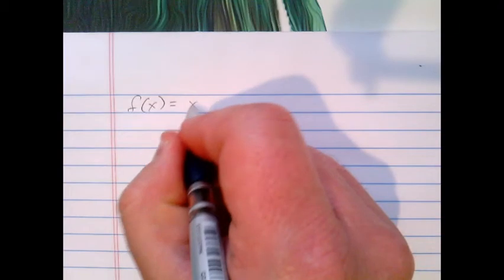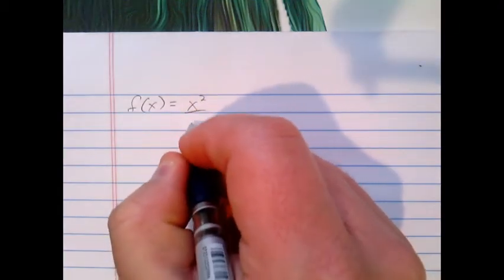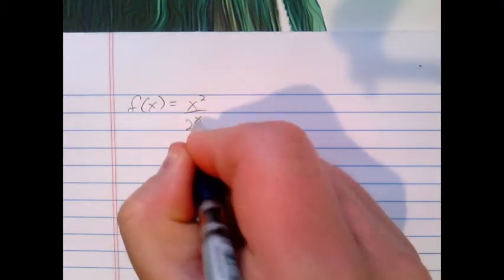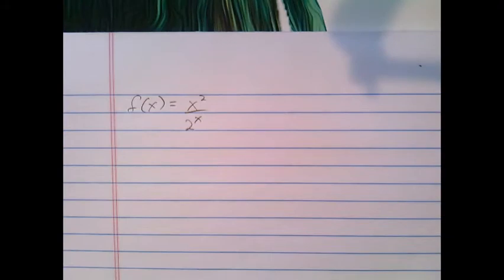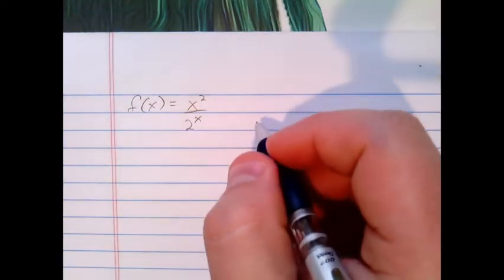We use that as part of the first derivative test, but that was a little bit more than what we're going to do here. So let's think about the continuous function f of x equals x squared over 2 to the x. If we can show that this derivative is negative past a certain point, then we can say definitively the function is decreasing past that point.